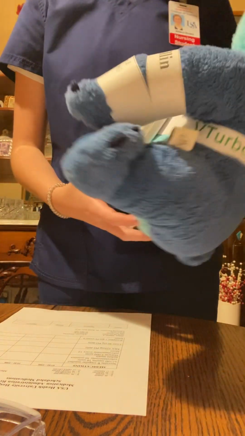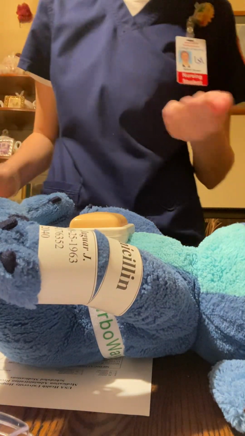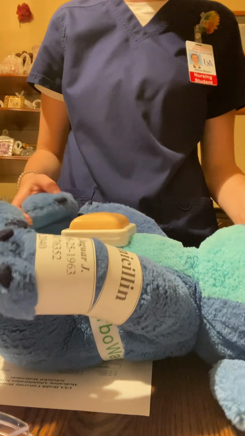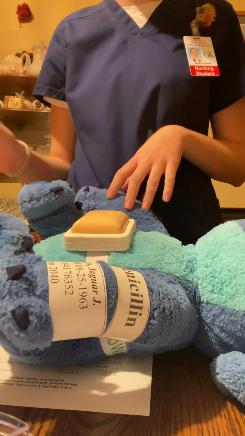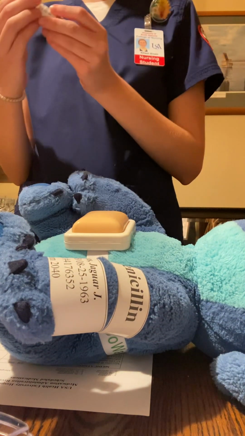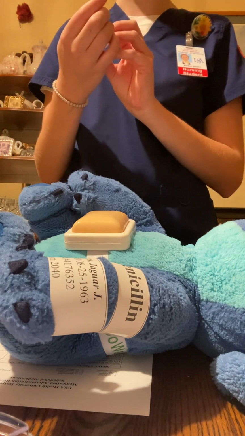And now what we're going to do is lay him down. And I would do any pre-assessment that is necessary, like taking his vitals and his blood pressure before he was to get the medication, so just in case anything happened, we can monitor it. So now what I'm going to do is continue with my 3rd check. So we did patient, so now we're on medication.